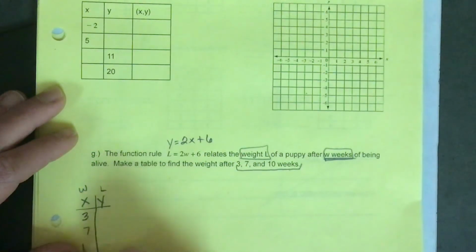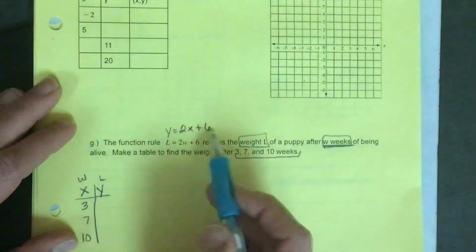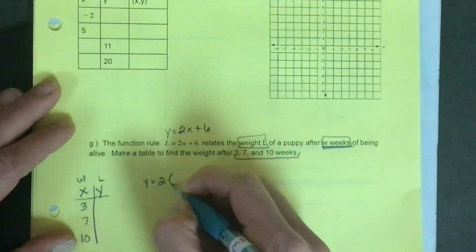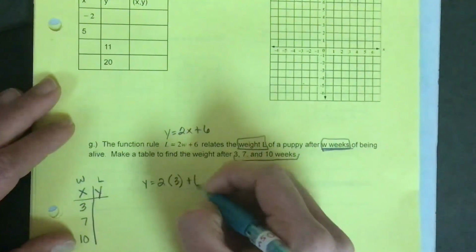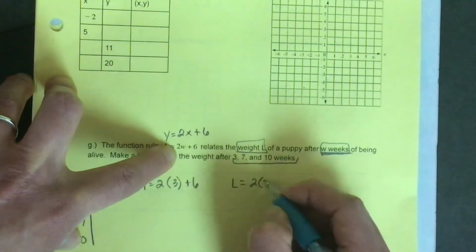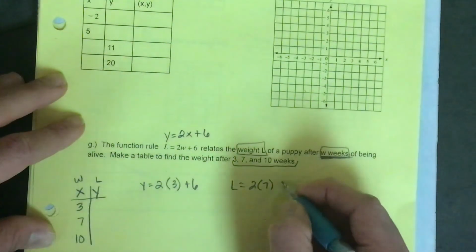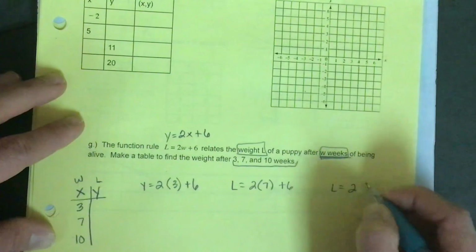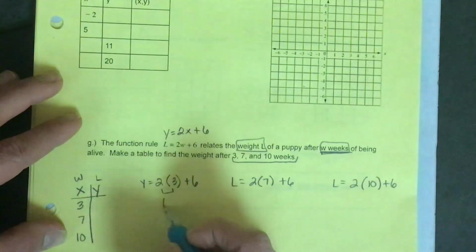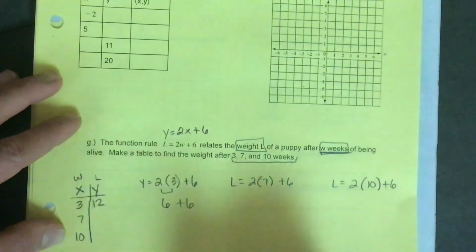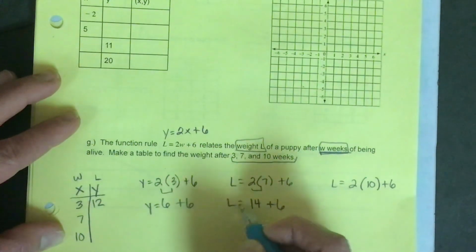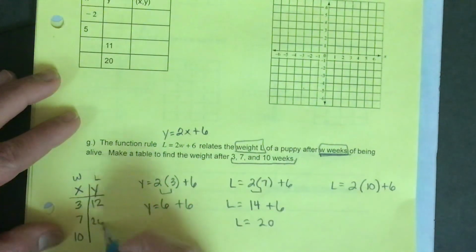3, 7, and 10. And then I'm using this function, so Y equals, or I could write L for the weight equals 2 times, well, the first set of weeks I want to try is 3 plus 6. And then I can write L if I want. L equals 2 times 7, because that's my next input, plus 6. And L equals 2 times 10, that's my last input, plus 6. And then we're going to solve these. 6 plus 6, 12. L equals 12. 14 plus 6, L equals 20. And you do that last one on your own.